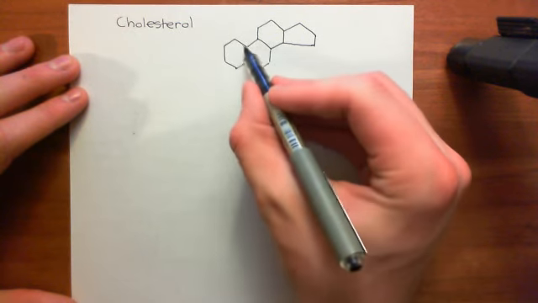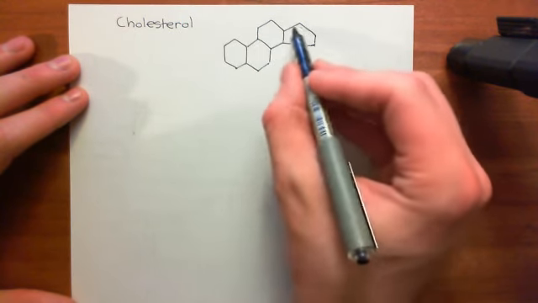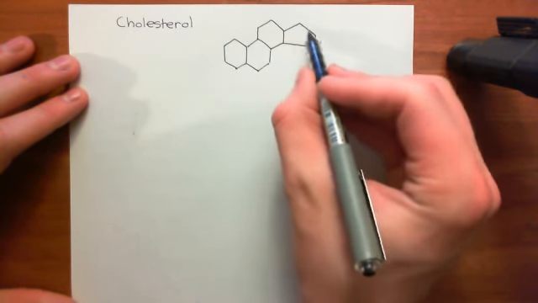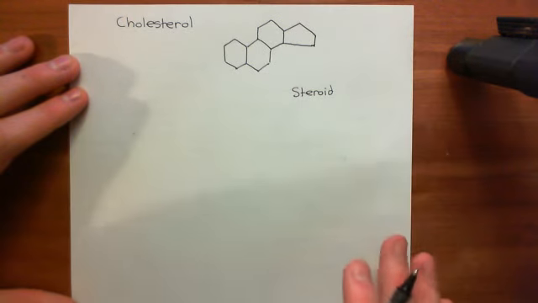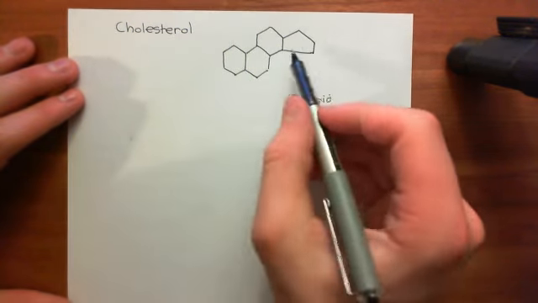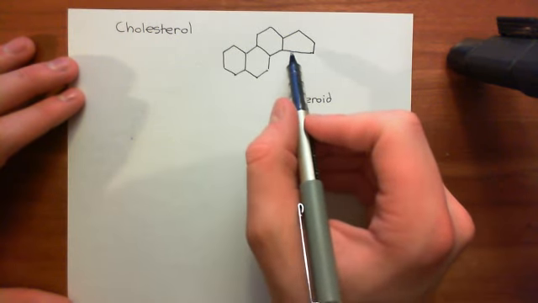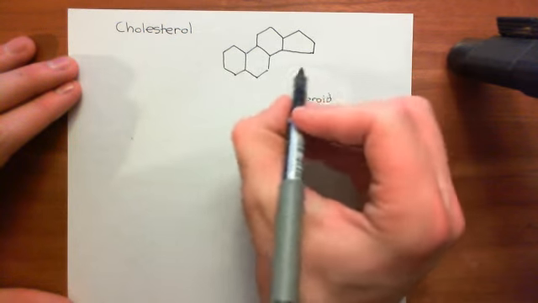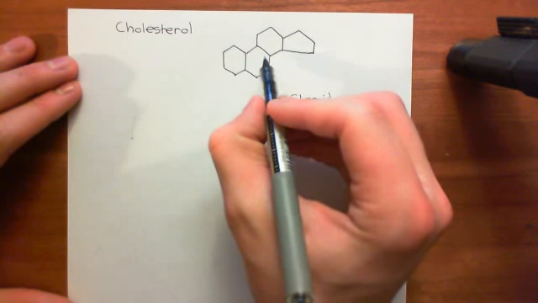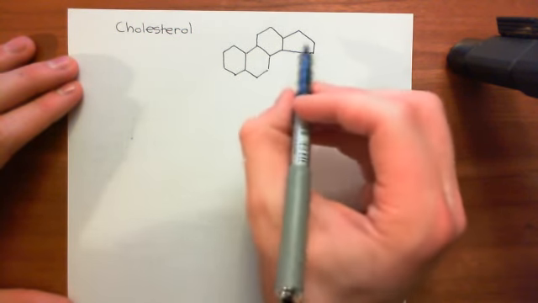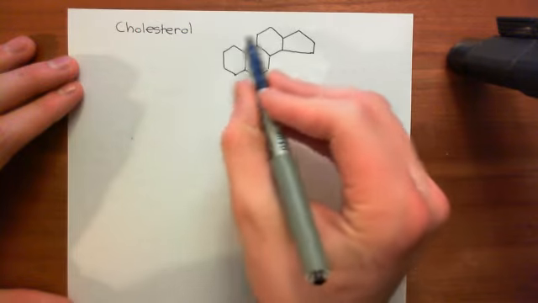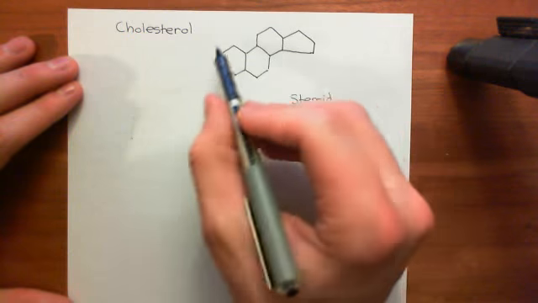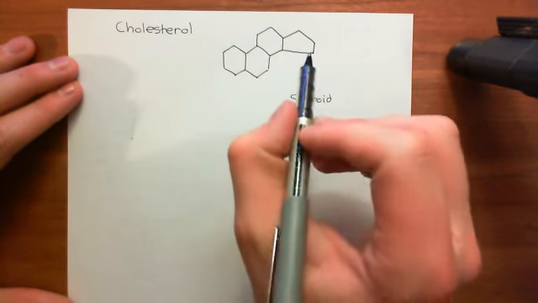So we have 3 6-membered carbon rings, 1, 2, 3, and then 1 5-membered carbon ring up here, which is usually drawn like this, so that it makes a nice straight pentagon. That's the structure that you have to have within you in order to be categorized as a steroid. Now, the structure of steroids and sterols are usually drawn skeletally, because when we draw the skeletal formula for a steroid, it's a very, very simple drawing. Whereas if we were to actually draw the molecular formula for this, it would be a nightmare.